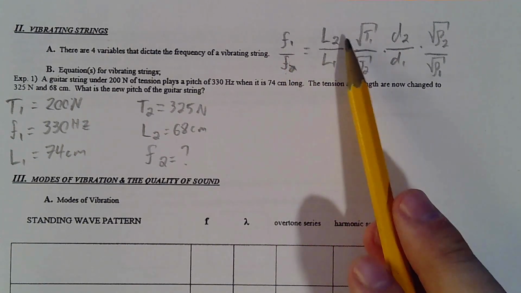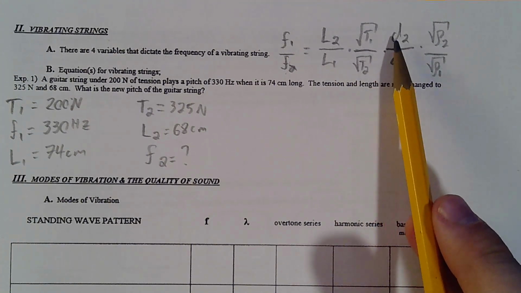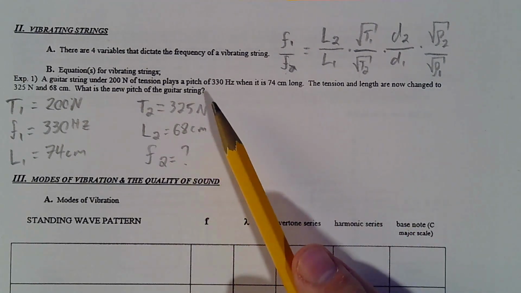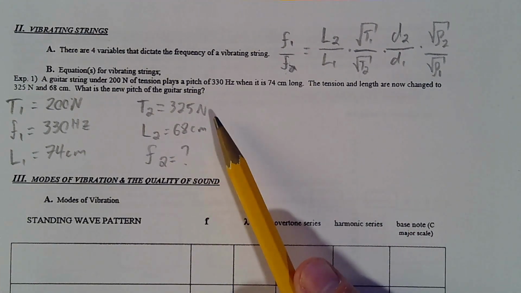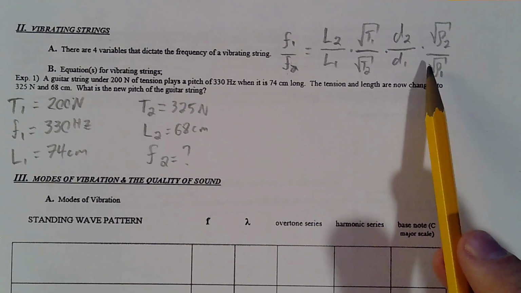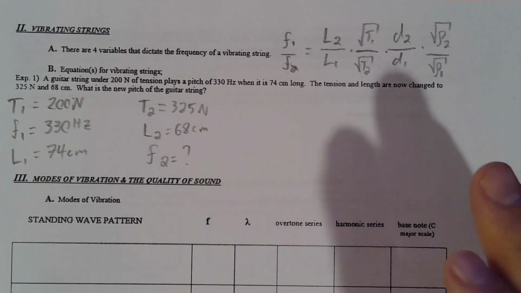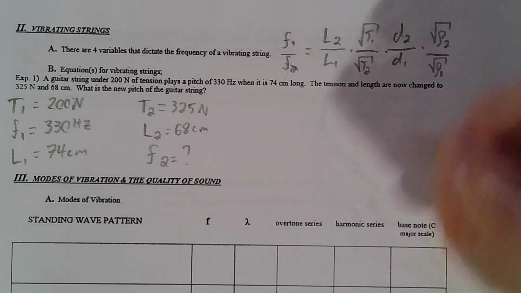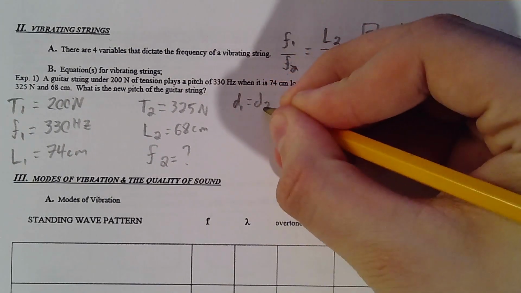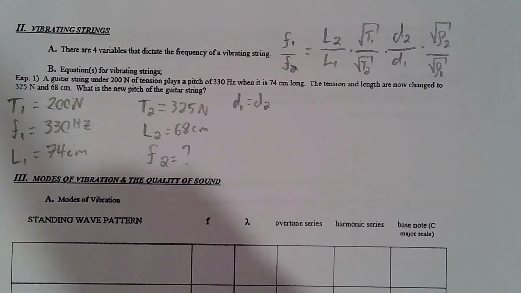We know both of our lengths. We know both of our tensions. Note how the diameter of the string does not change from the beginning to the end. Nothing is said about that. Note how the density of the string doesn't change. Nothing is said about that. What that means is that our density 1 is equal to our density 2. Now, I meant diameter 1 is equal to diameter 2.